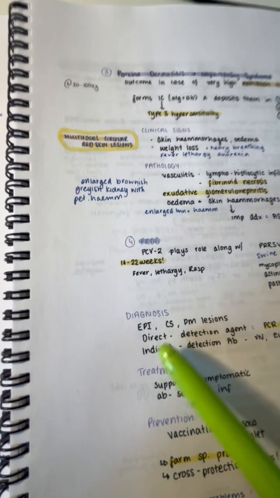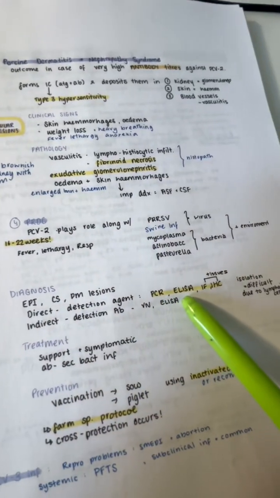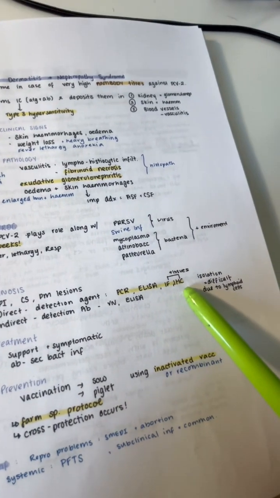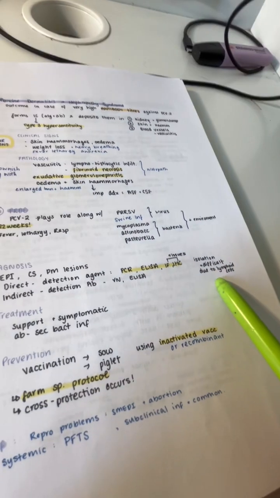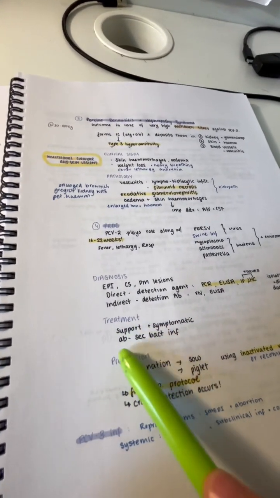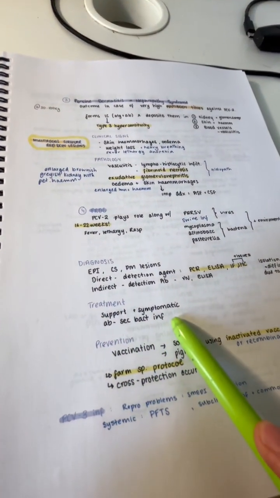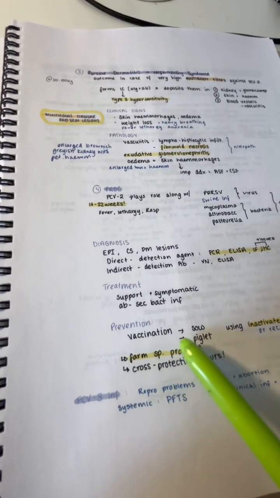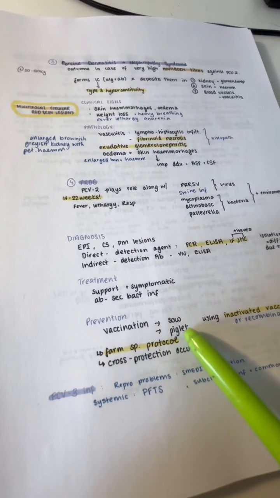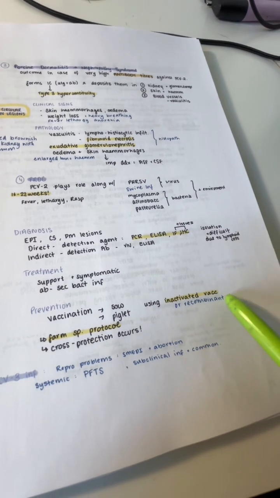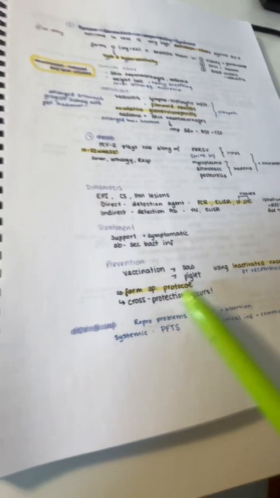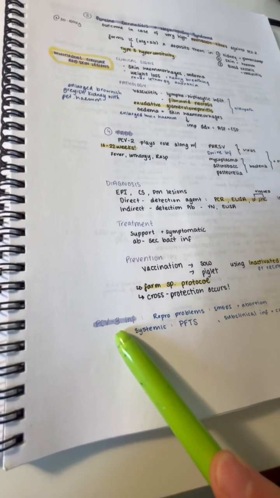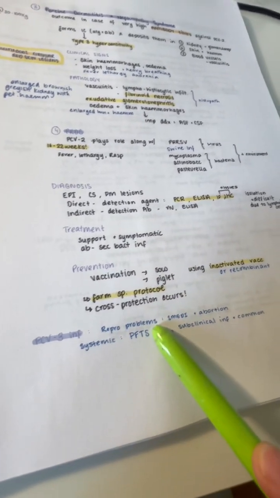For the diagnosis, you can use PCR, ELISA, IF, and immunohistochemistry. The isolation is difficult due to the lymphoid cells. The treatment is to support the immune system and give antibiotics for a secondary bacterial infection. The prevention is to vaccinate for the sow and for the piglet. Use an inactivated vaccine or a recombinant vaccine. Farms should do a vaccination protocol, and for porcine circovirus 3 infection, expect reproduction problems and abortion.